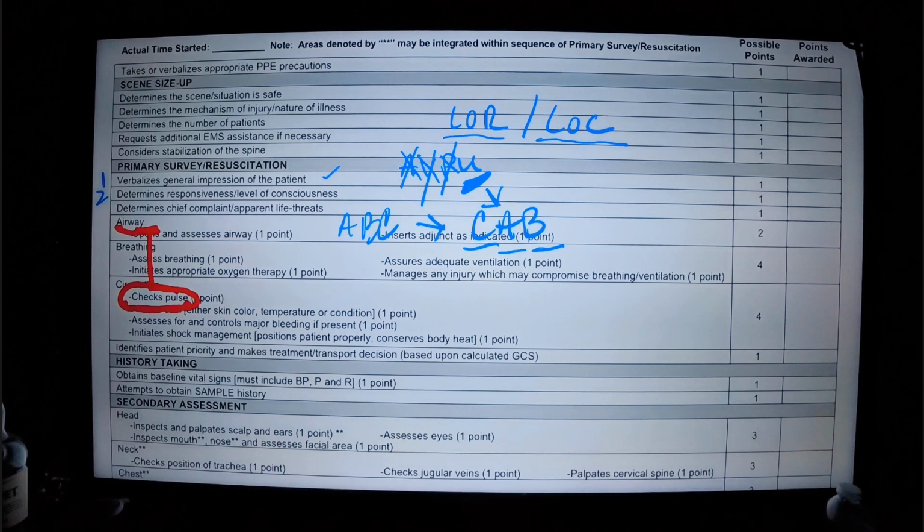What does that say? Check pulse. It may be 30 seconds, maybe a minute, maybe less than a minute. And obviously I'm exaggerating, more like 30 seconds, which is 30 seconds without air is a big deal.